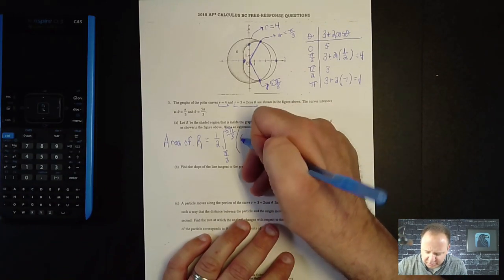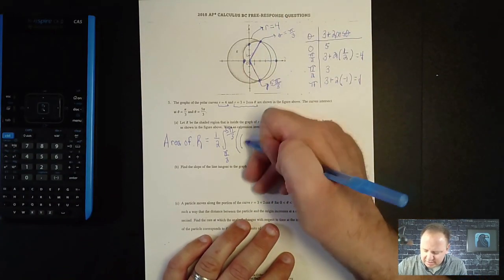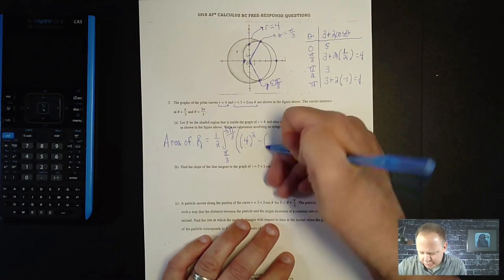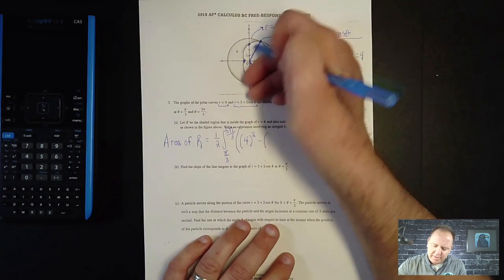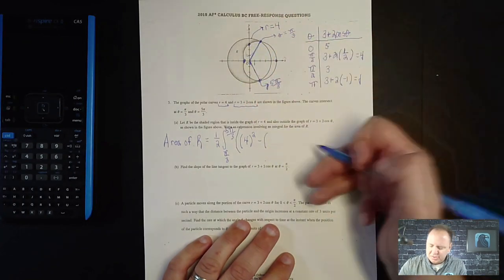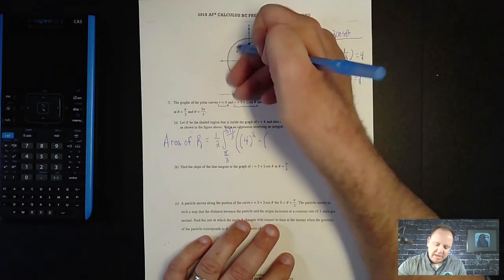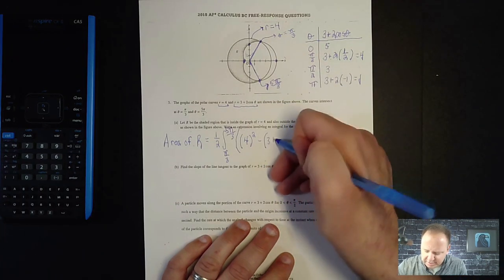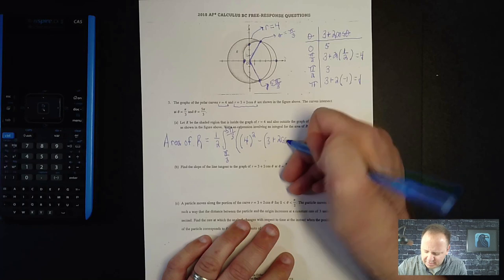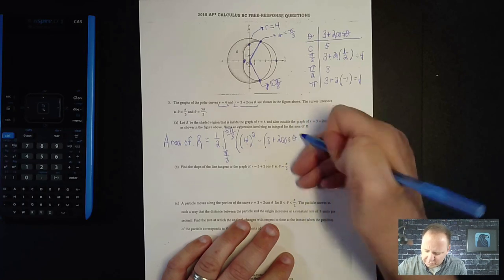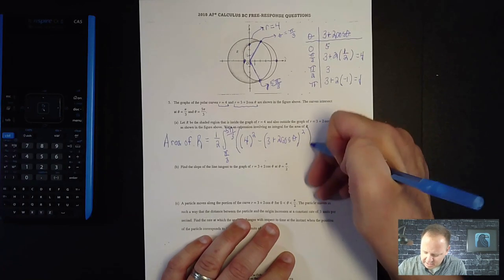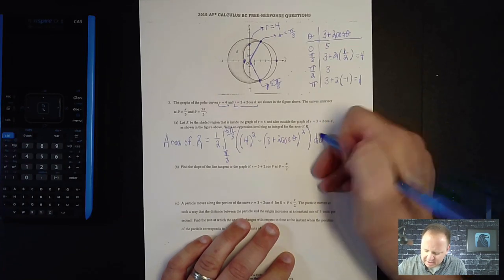But the first radius, or the biggest radius, is going to be my 4 squared. Now what we need to do is wash out this piece here, squared, in order to get the shaded region R. So this becomes 3 plus 2 cosine theta, quantity squared, and then d theta.